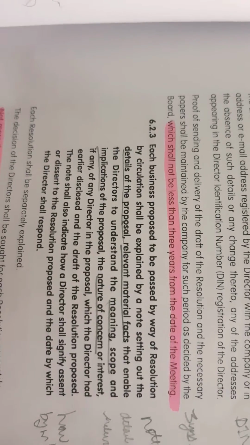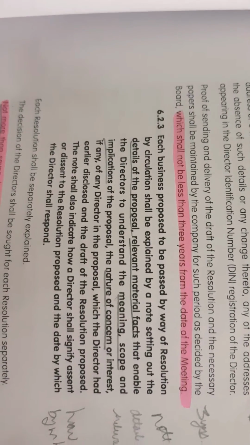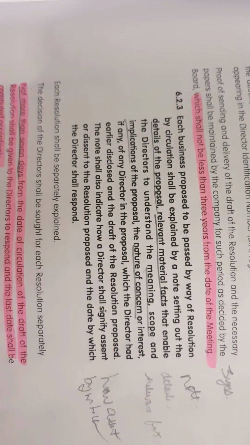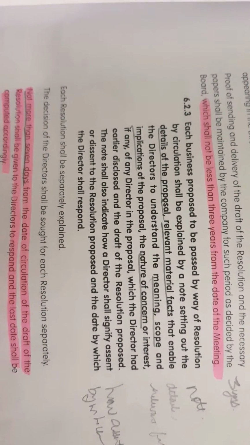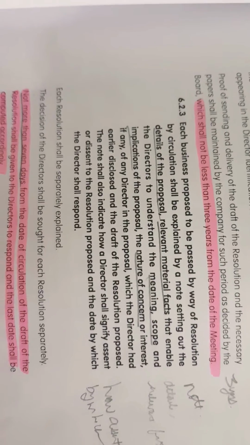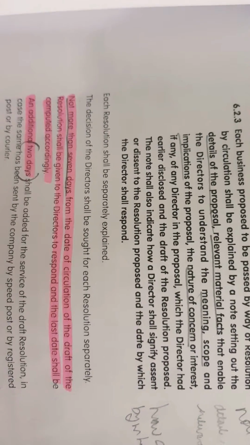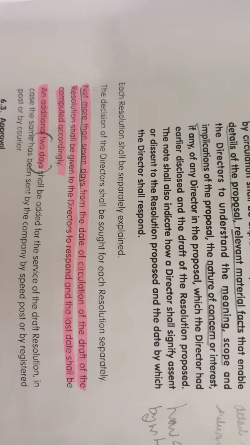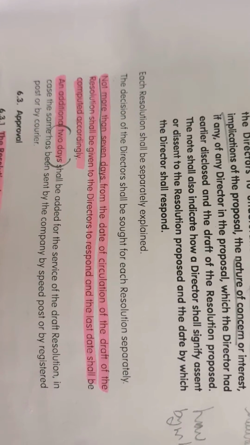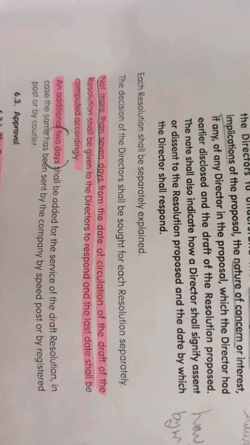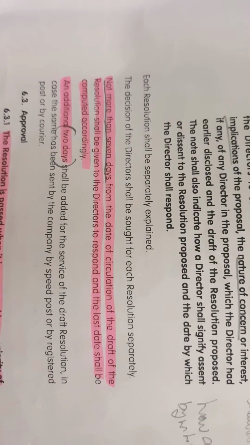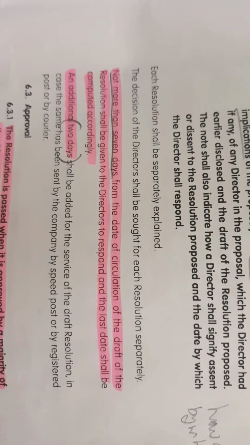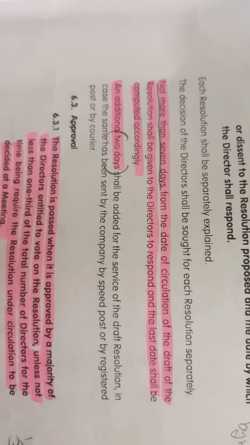The resolution by circulation shall explain, by a note, the details of the proposal and the relevant material facts, so that the directors can understand the scope and nature. Each resolution shall be separately explained. Not more than 7 days from the date of circulation shall be given to directors to respond, and the last date shall be computed accordingly. Additionally, 2 days shall be added for the service given by speed post or registered post.